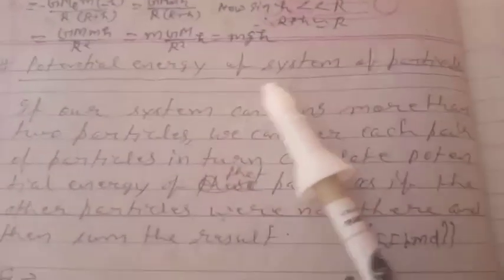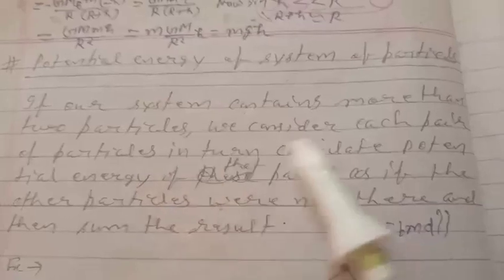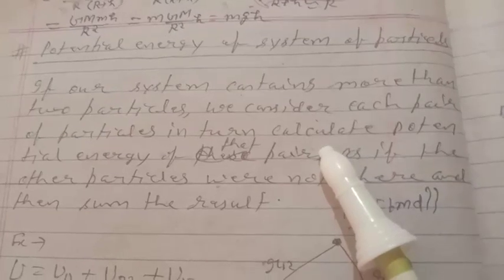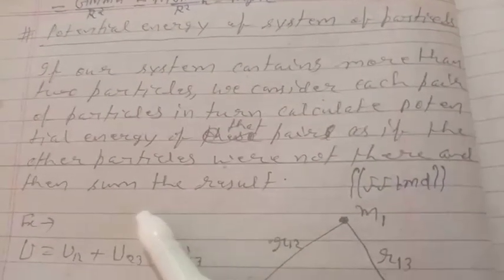Now, potential energy of a system of particles. If our system contains more than two particles, we consider each pair of particles in turn, calculate the potential energy of the pairs as if the other particles were not there, and then sum the result.